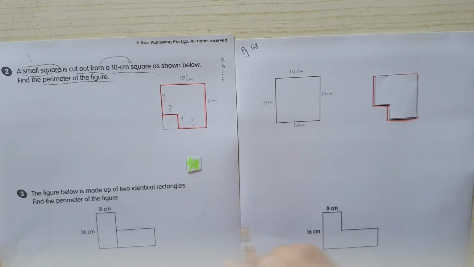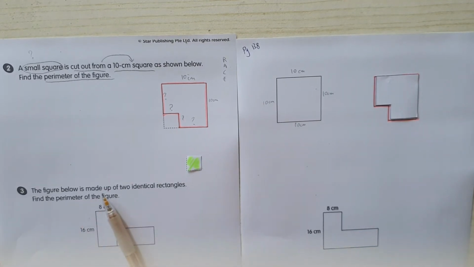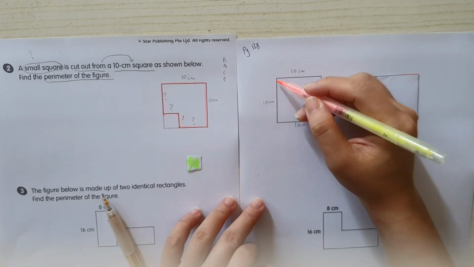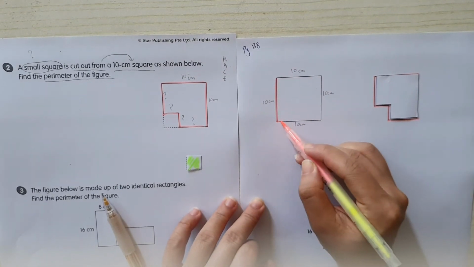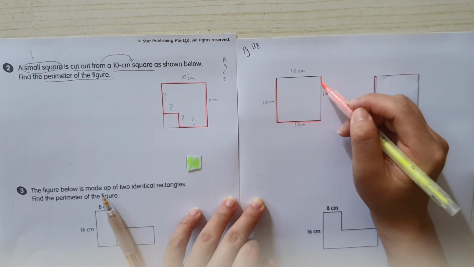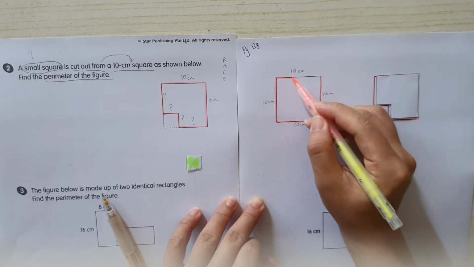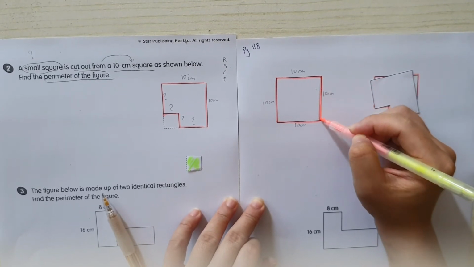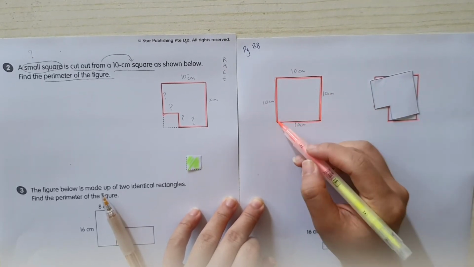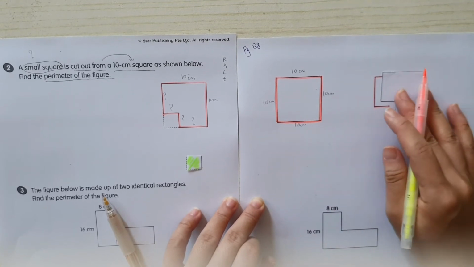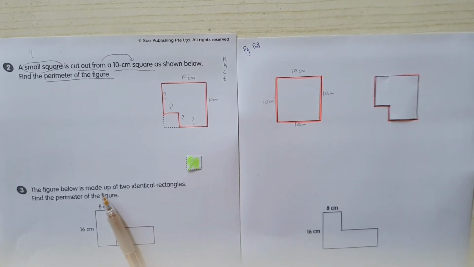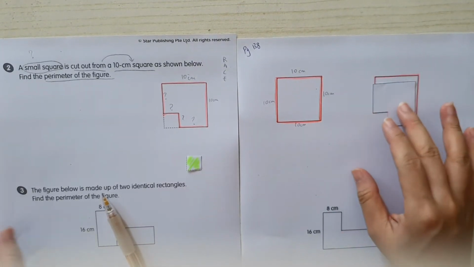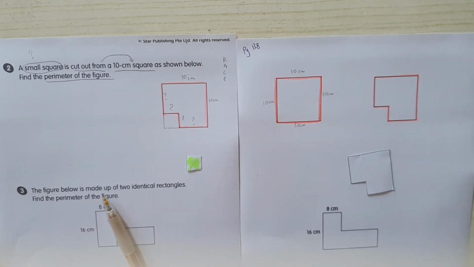The most important thing is to realize that because it is the parameter we are asking, in fact, the parameter of this shape, this figure that I've attained after I cut out that small square, has actually not changed from its original square shape. So actually these two shapes here share the same parameter.